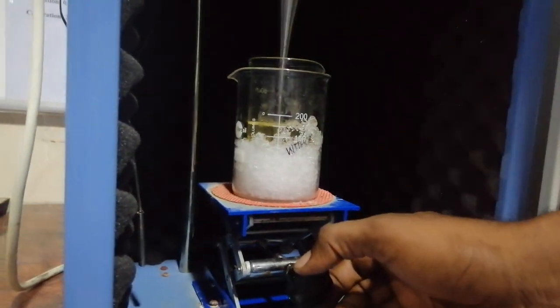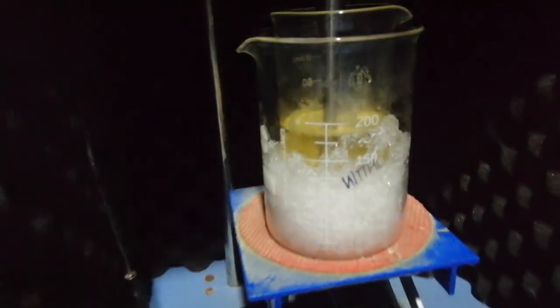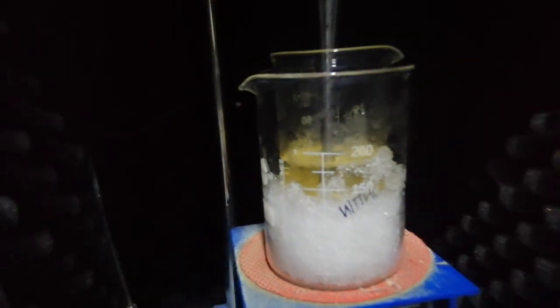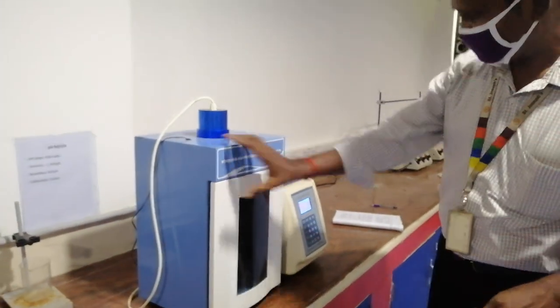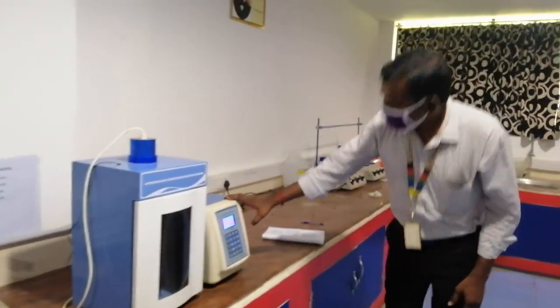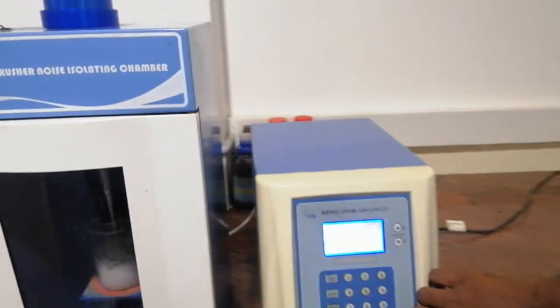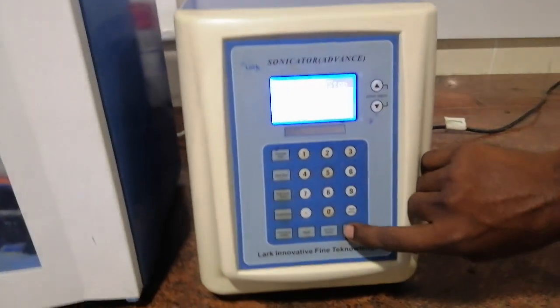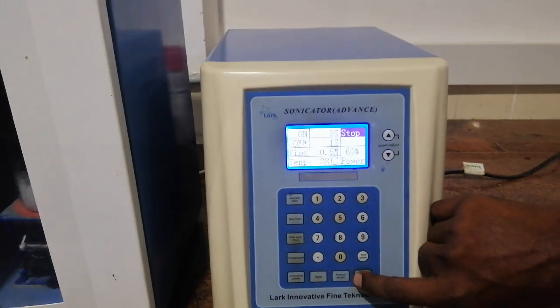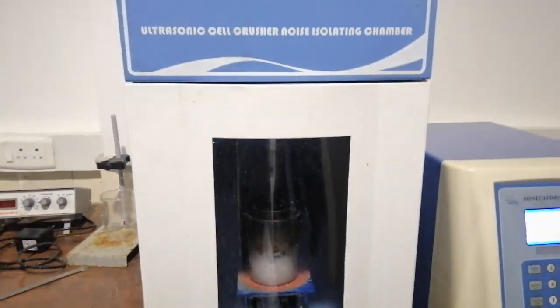Now you can see your ultrasonic probe is immersed in the sample. It is adjusted so that it is not touching the bottom or side wall of your beaker. Therefore, this will not break your beaker. Okay, so now it is closed. Now if you press the on button, then the ultrasonication will start.